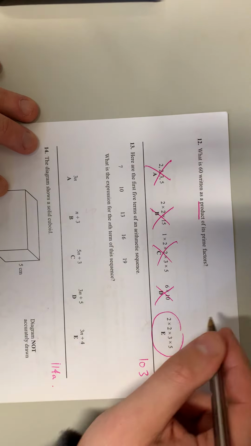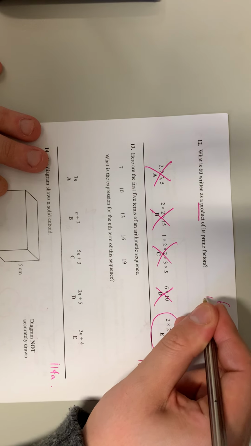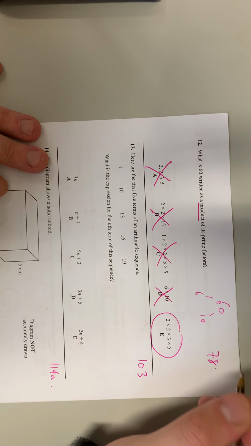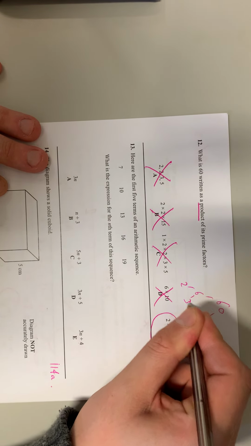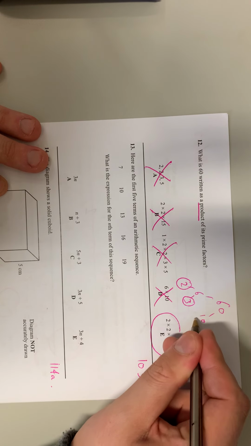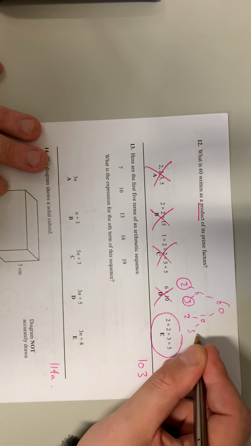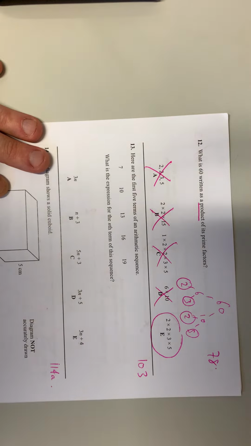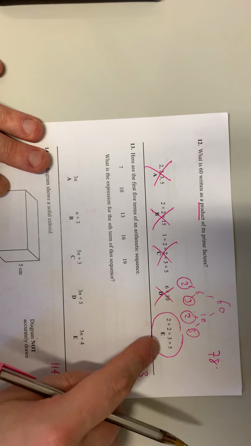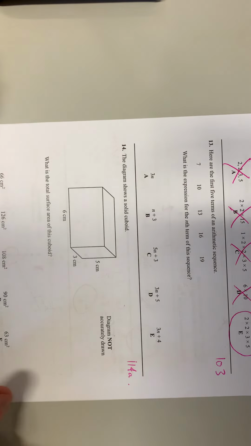But just to illustrate the point, 60 can be split into 6 and 10. 6 can be split into 2 and 3. They're both prime, so we put a ring around it. 10 can be split into 2 and 5. They're both prime, so I can put a ring around it. 2 times 2 times 3 times 5. Therefore, it must be E.